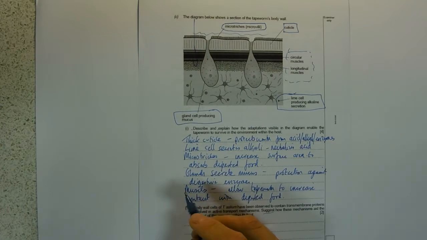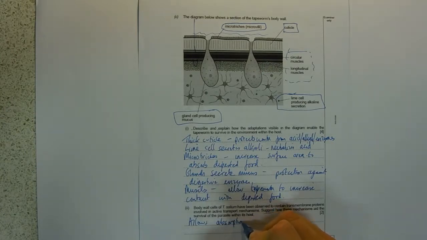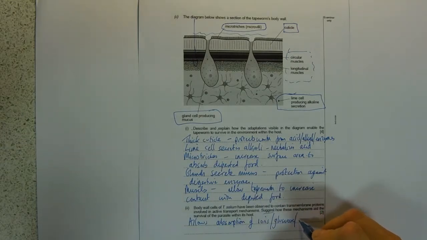So let's say allows absorption of ions. You might remember glucose, amino acids. So you've met those being actively transported by co-transport in the gut.